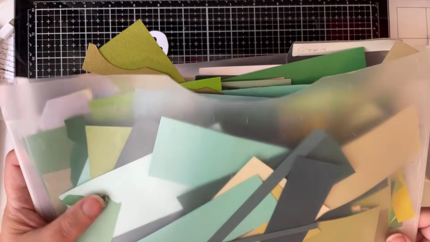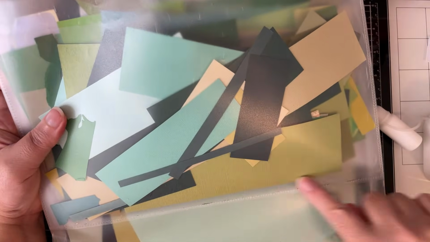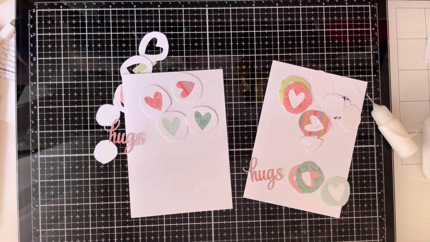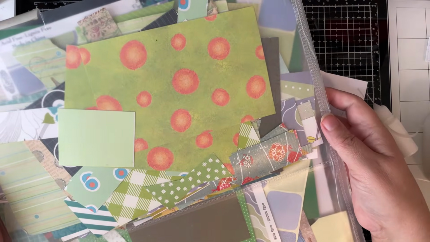So I use these. I've had these for years and years and years, probably easily 20 years. It's a 12 by 12 thingy, but I like that it's got a pocket, so the small stuff sits up here and doesn't get crushed in the bottom. So I keep cardstock on one side and I keep pattern paper on the other side.